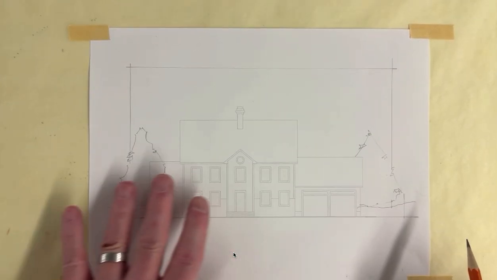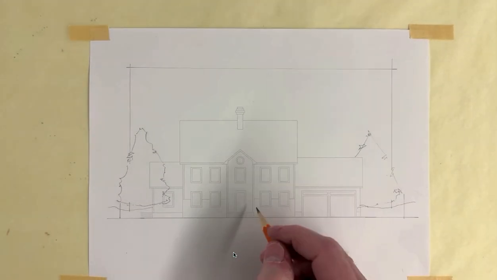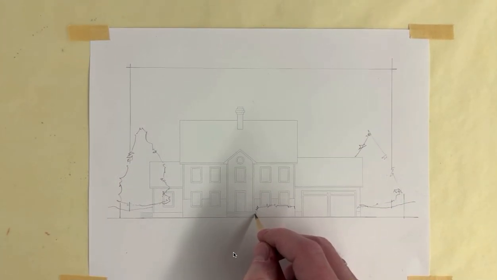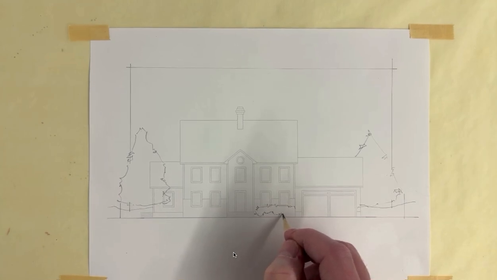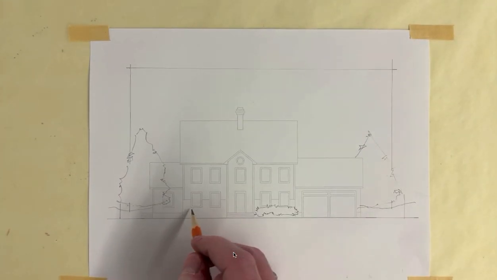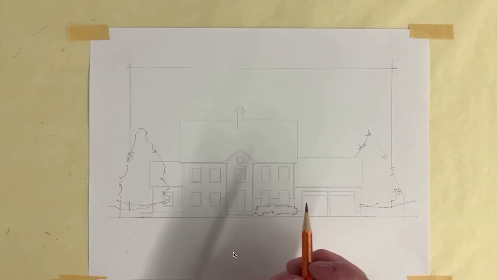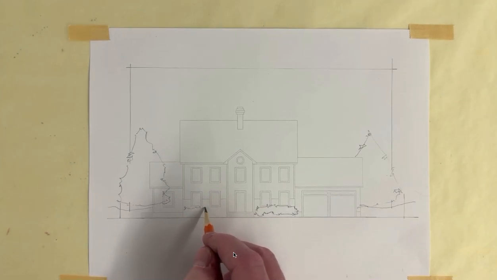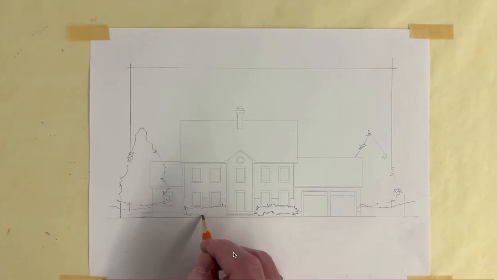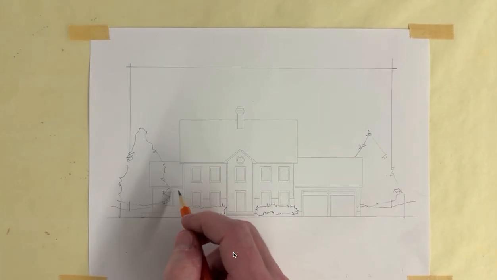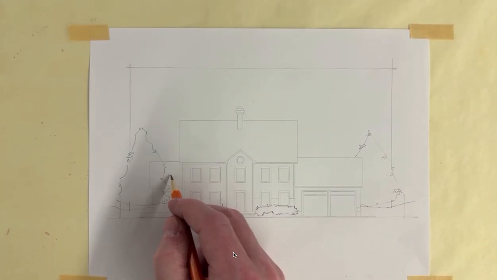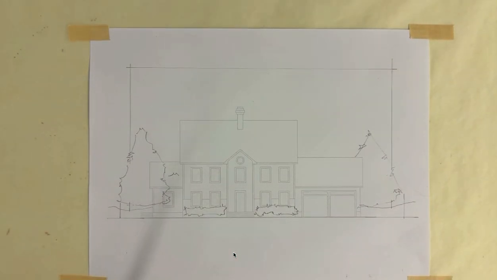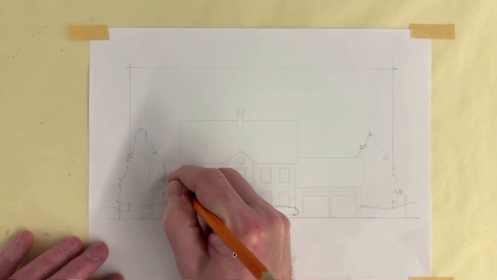I am going to put a little bit of vegetation in front of the house. Let's put just some. Yeah, I'm just going to stick with some. And I might even go crazy and put just a little. Nope, I'm not going to. I was going to put one there, but I decided against it.